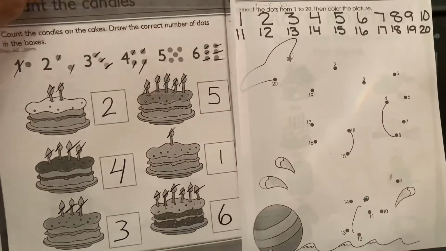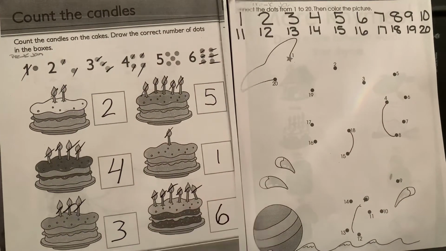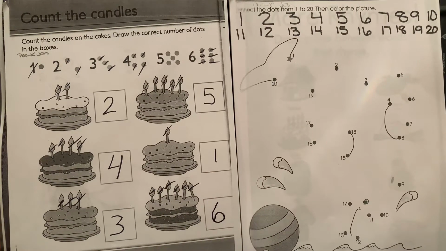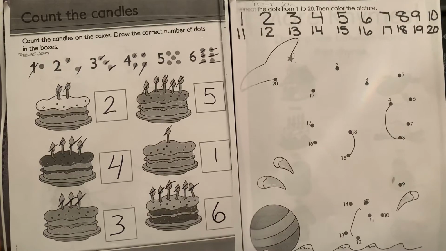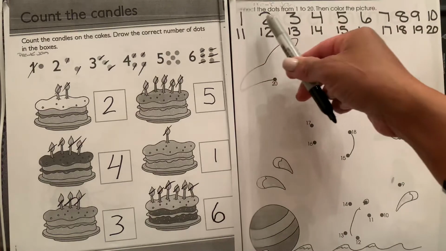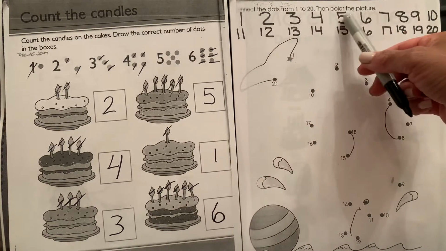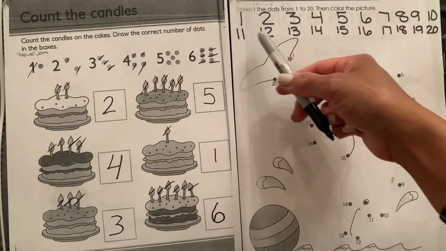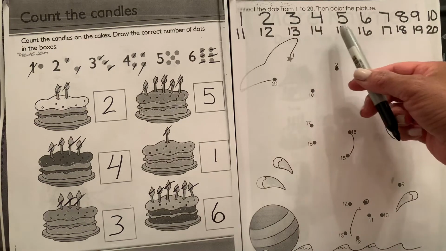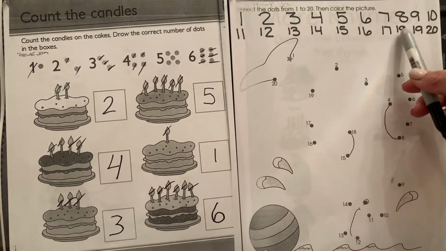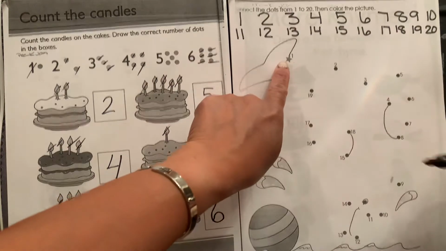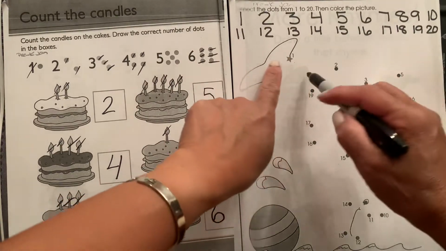Terrific. Now, this page looks very confusing, but I'm pretty sure you can handle it. We need to look at all the numbers on the page. They go from 1 all the way up to 20. So we're going to start at 1 and find the 2, which is over here.